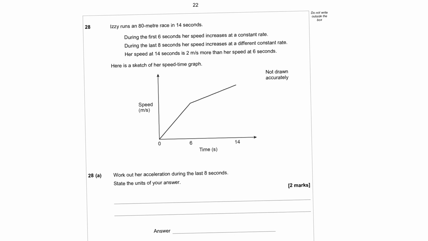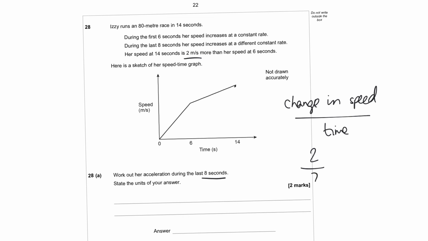So in order to work out the acceleration, we know acceleration is change in speed over time. It says here that at the end of the 14 seconds, it's 2 meters per second more. So we know the change in speed is 2, and the total time we're working out the acceleration for is 8 seconds. So it'll be 2 out of 8, which is a quarter. You could work it out as a quarter meters per second, remember to the power of -2 for acceleration, or you could write your answer as the decimal, which is 0.25 meters per second squared.